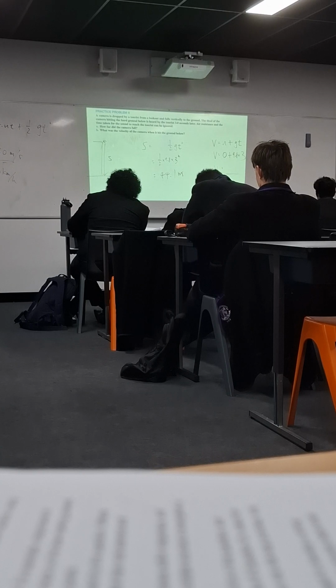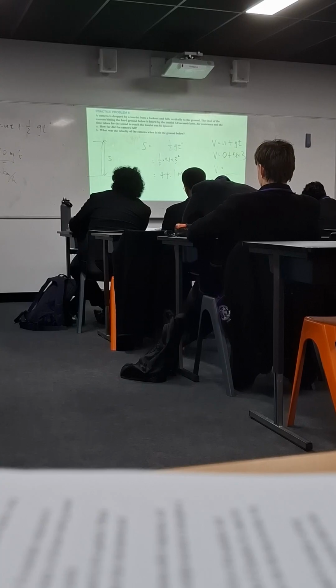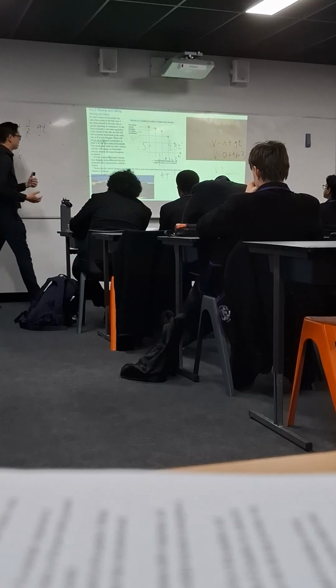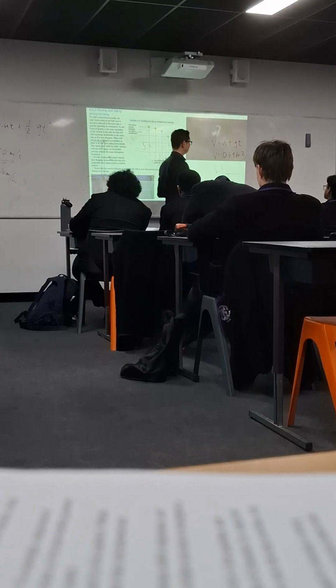We have 4 types. Okay, this is only the first type of projectile motion, which is the easiest, which is free fall. So free falling is actually a type of projectile motion. I think most of you have got the answers. Do you get these 2 answers? Next. Okay, the next one is also a type of free fall.